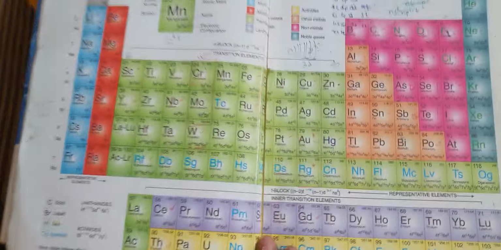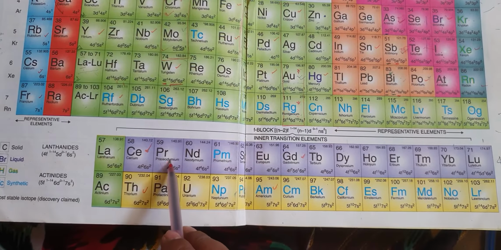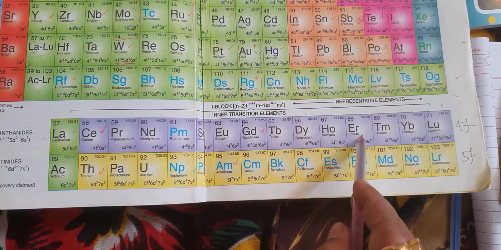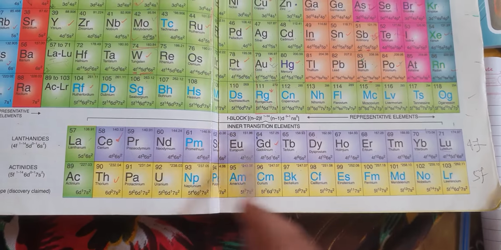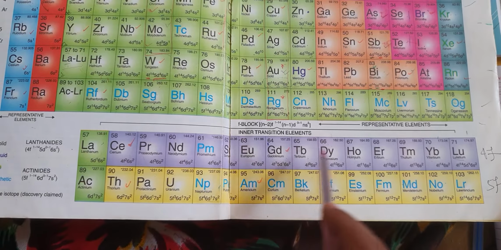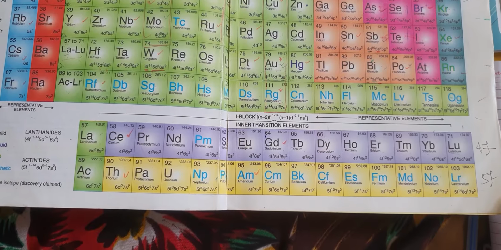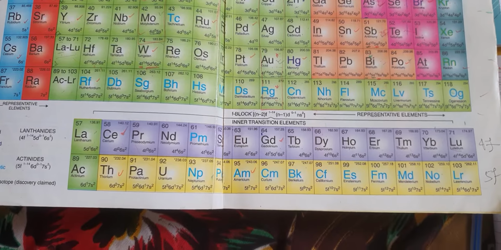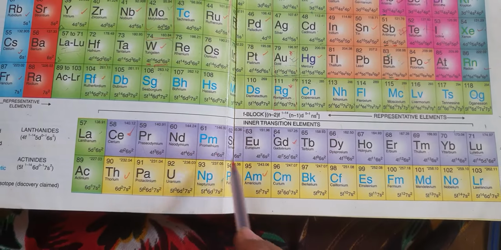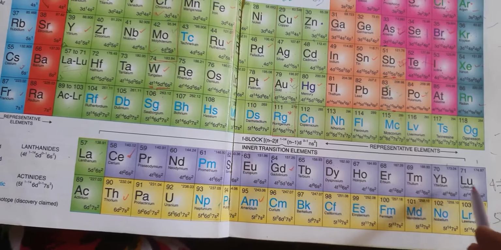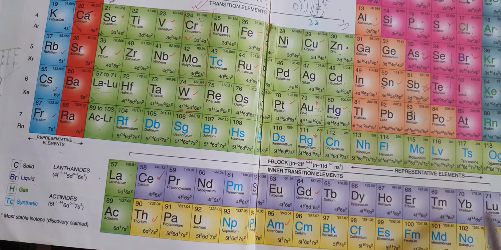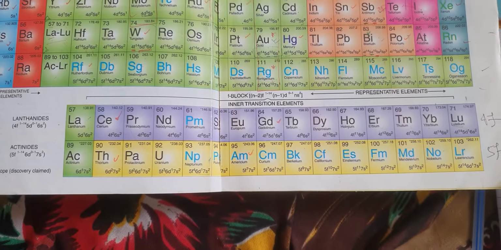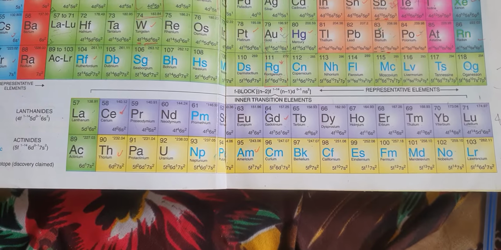Let us count: 1, 2, 3, 4, 5, 6, 7, 8, 9, 10, 11, 12, 13, 14. Fourteen elements are filled up. So here we fill up the 4f, right or wrong? And here we will fill up the 5f, and 14 elements will be filled up. This is known as the lanthanoids, and this is known as the actinoids. Yes or no?